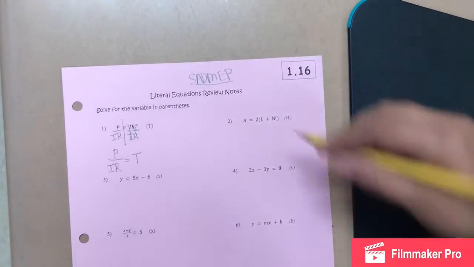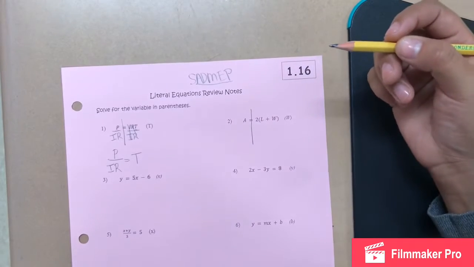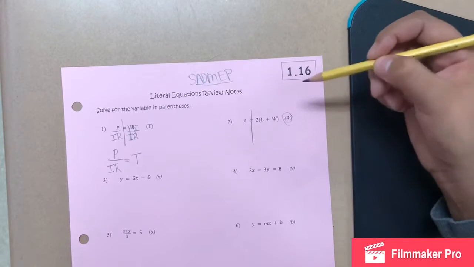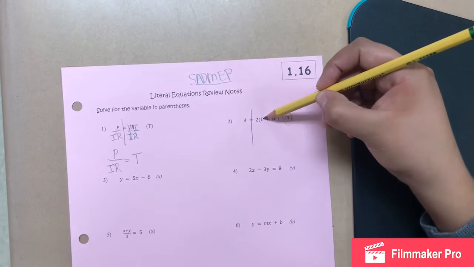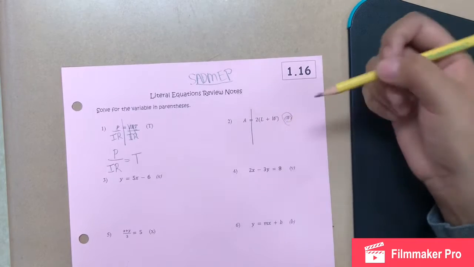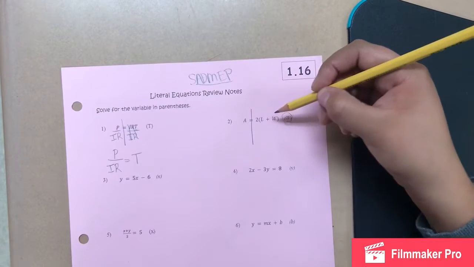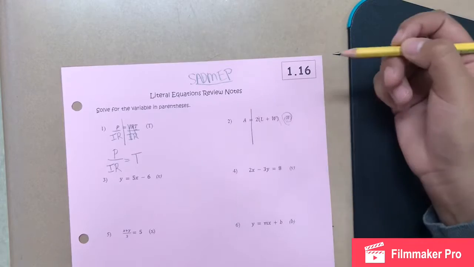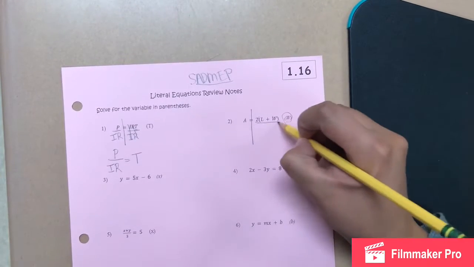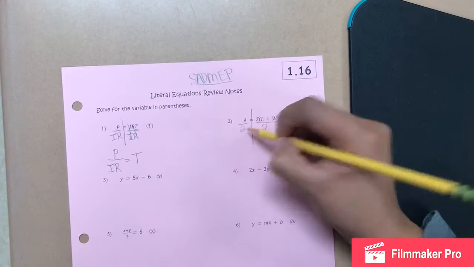Number two, this is one of those special cases where I cannot follow SADMAP, and here's the reason why. When I want to solve for W, there's L in the way by adding L, and there's multiplying by 2. Normally we would take care of that addition, but since the 2 is outside the parentheses, we are going to do the inverse of multiplying by 2 and divide by 2 to both sides.